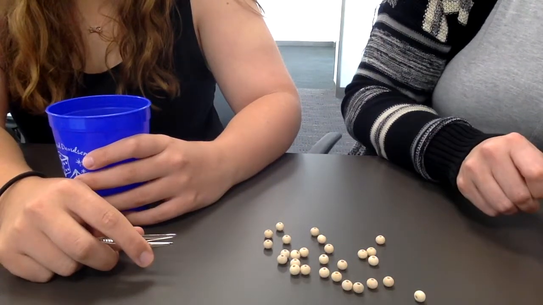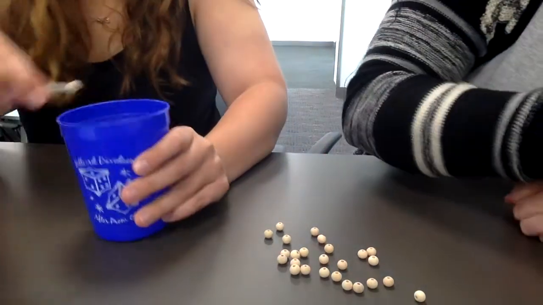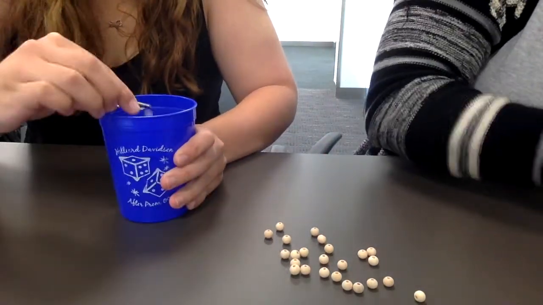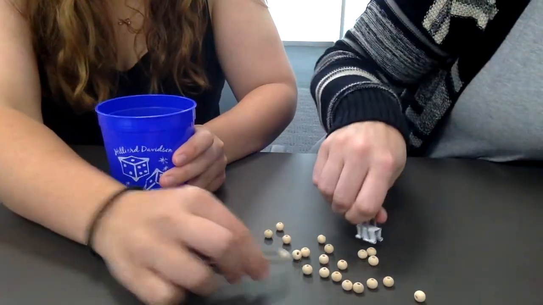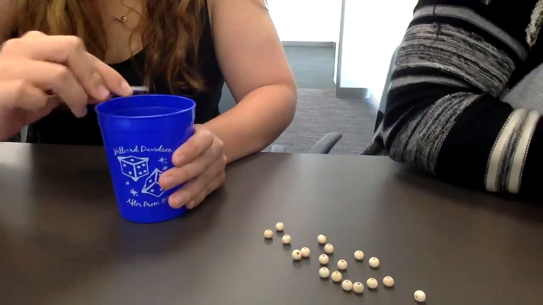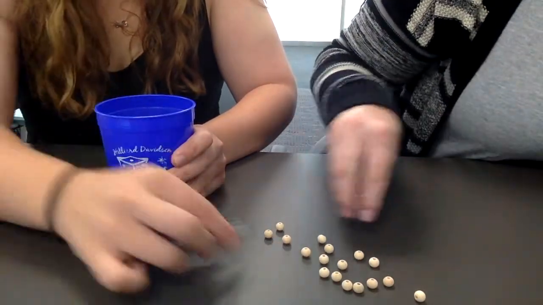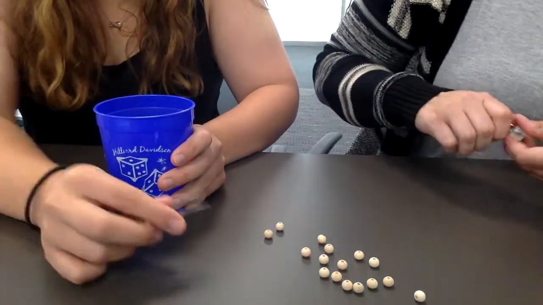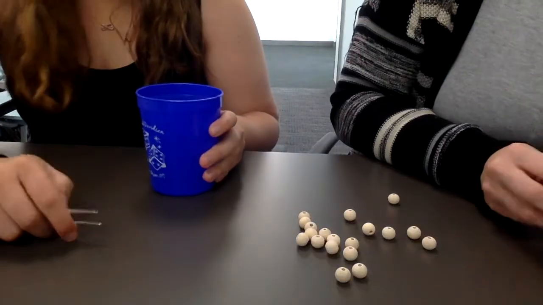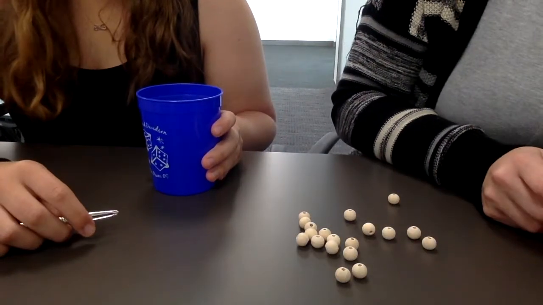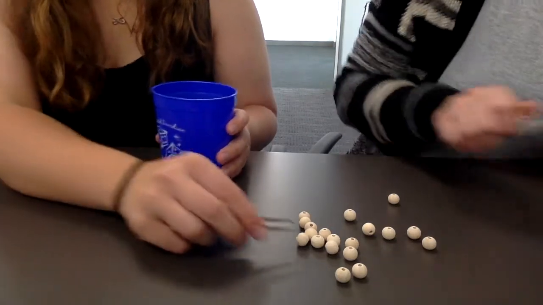Ready, set, go. As you can see, one of the beaks is struggling while the other is doing very well. The teacher demonstration of the medium beads. Ready, set, go.